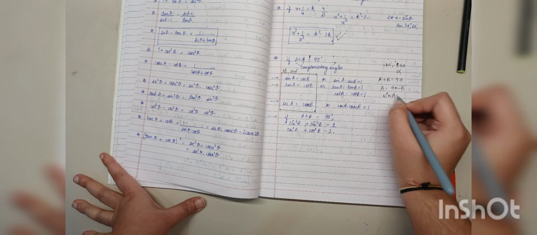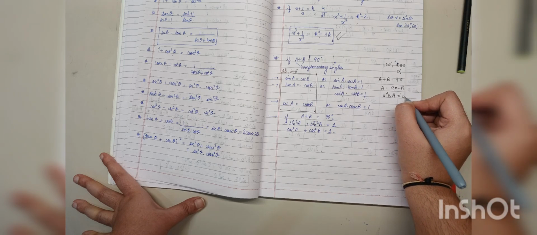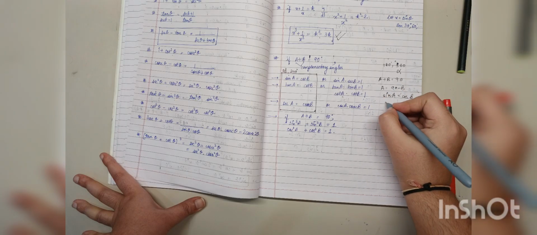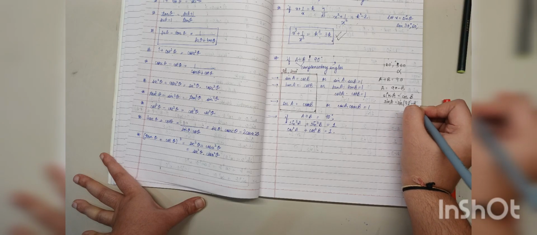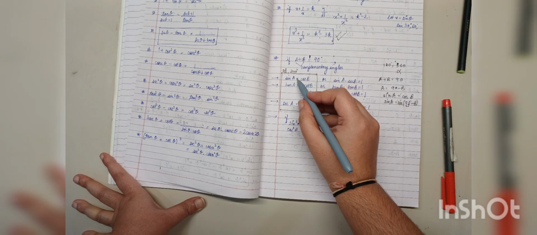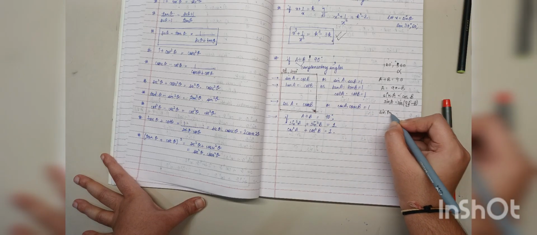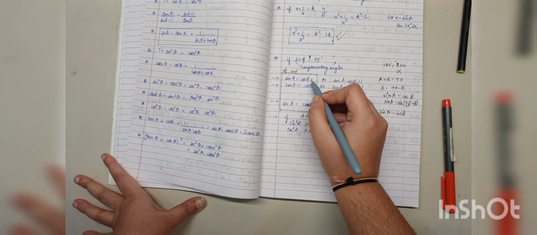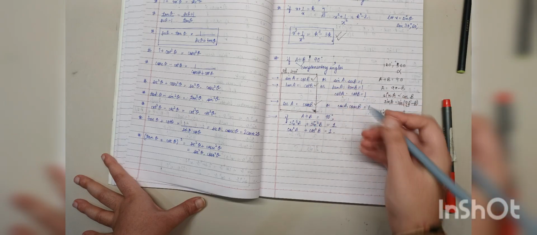Sin A is equal to cos B, because cos B is equal to sin (90 degree minus B). In case of 90 degree, sin conversion happens from sin to cos, so sin A is equal to cos B. Hence proved. So it is what is written over here. The same case holds for tan A and cot B, and sec A and cosec B.